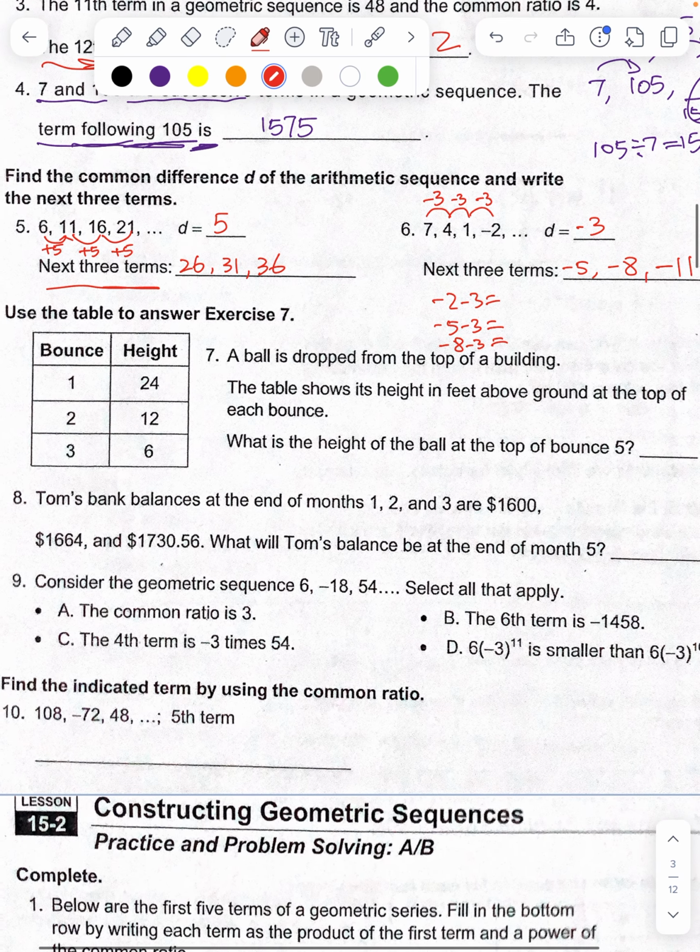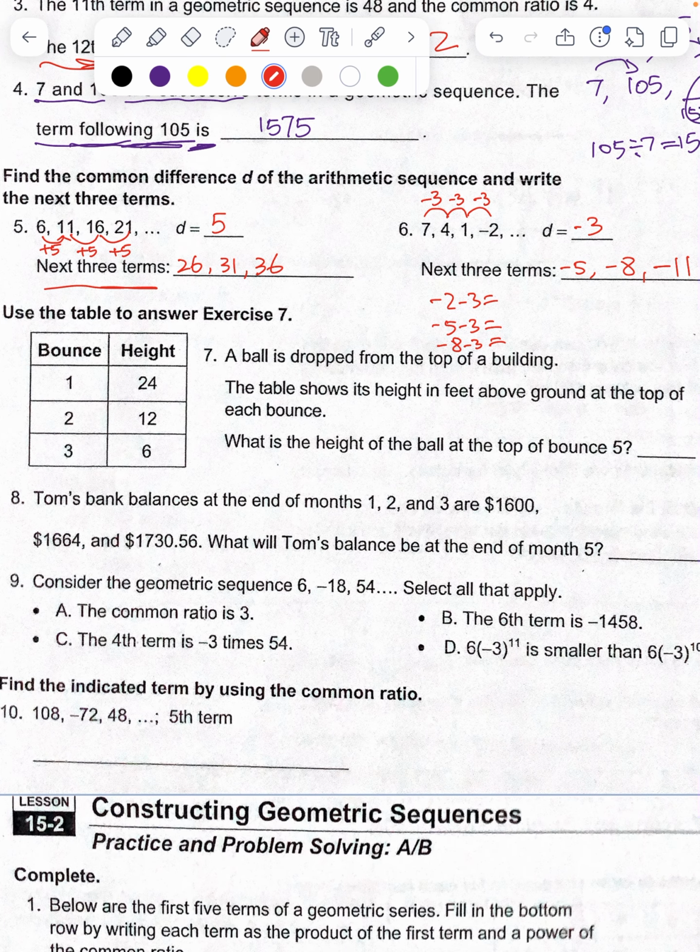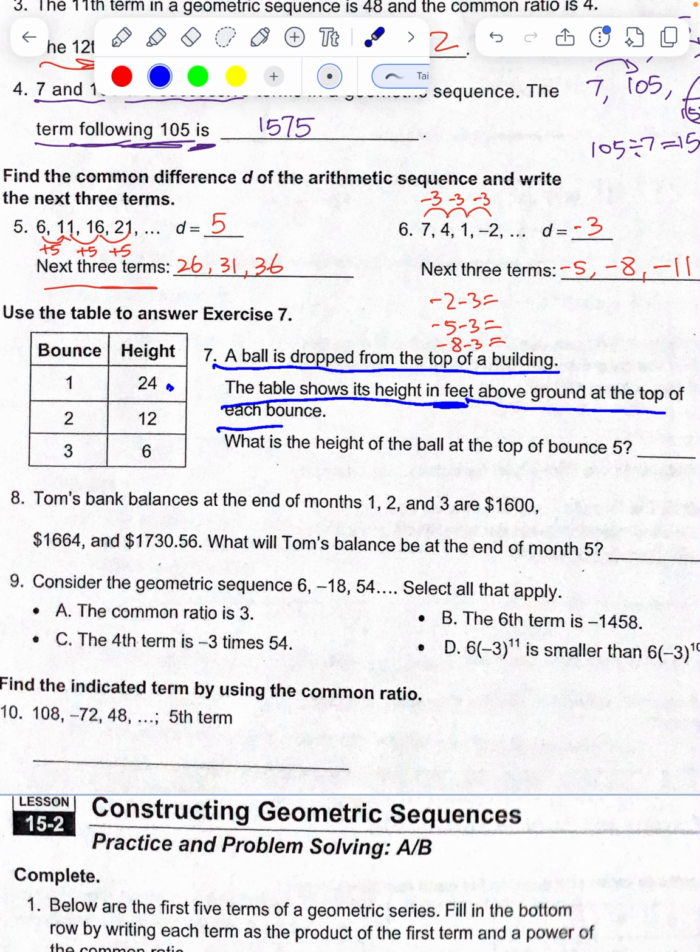Number 7. Use the table to answer exercise number 7. Okay, here is the table: bounce, height. Oh, it's getting lower and lower. A ball is dropped from the top of the building. The table shows the height in feet above the ground at the top of each bounce. When we drop the ball from a higher position, every time it bounces back it gets lower and lower, until at the end the ball is no longer bouncing. It's totally on the ground, or on the floor.